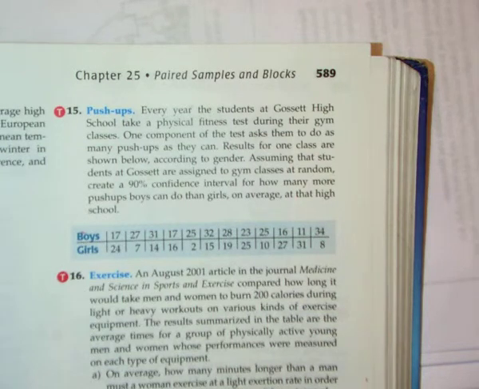Alright, so we got this push-up problem. We're doing a class and we want to test if there's evidence at 90% level that boys can do more push-ups than girls. Now, the deal here is it's not the same person doing both samples, so this is not a paired sample. So this is a 2-sample T interval. Okay? So we're going to go ahead and test this out.